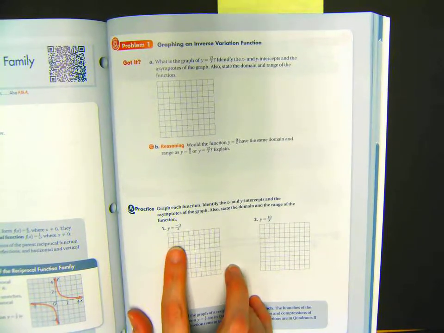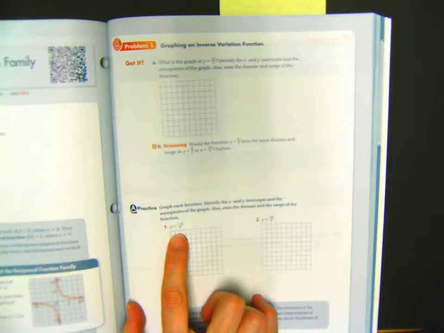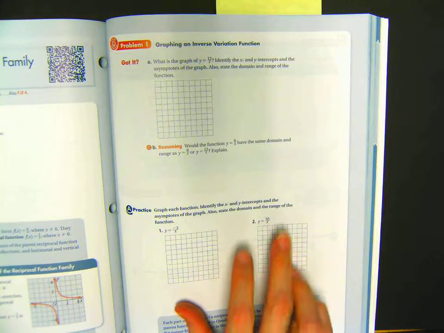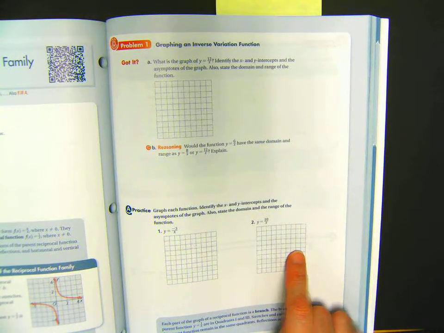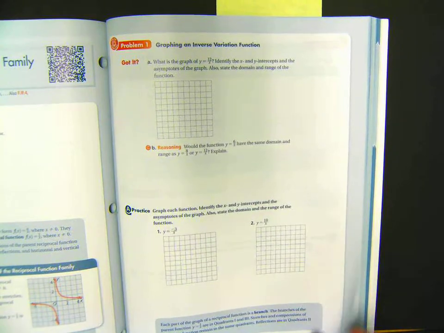So in this next section, you'll notice right away, for 1, they have a negative in front of the a, -3 on the top. 2 has 10 on the top, so that one's just like the 7 one that we did. That would be fine for homework, but we need to talk about negatives before you could just send that home.